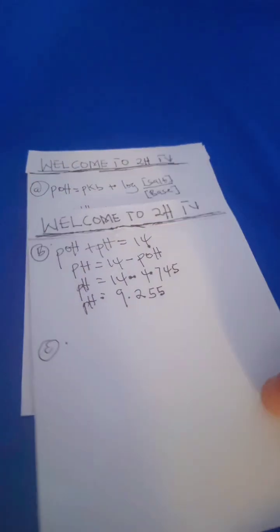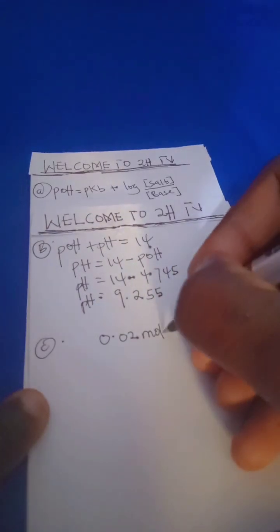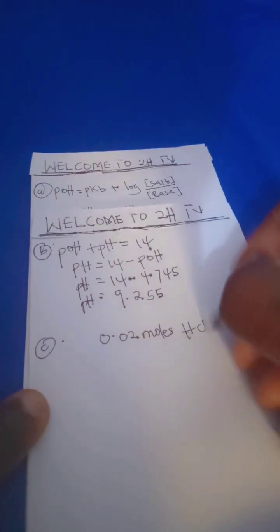Quickly to the C part of the equation, right? So the C part of the equation is also saying that we should calculate the change. So what is the change in pH if 0.02 moles of what, HCl is being added.